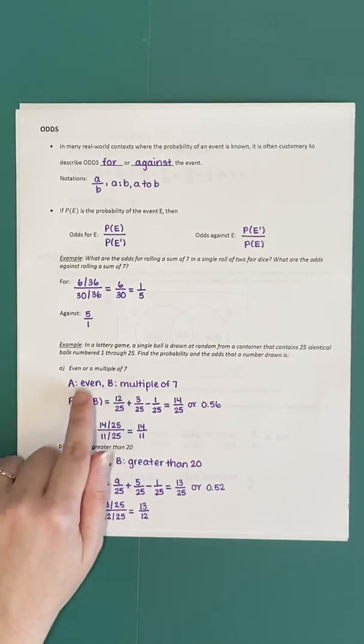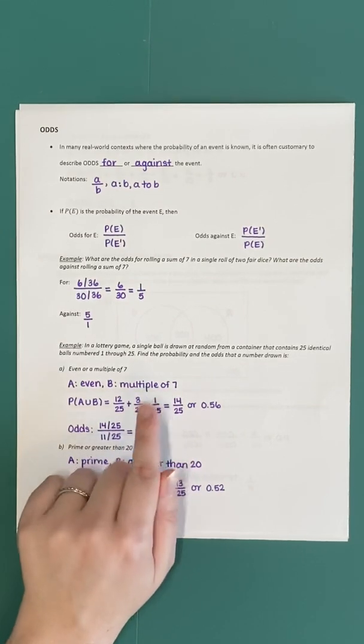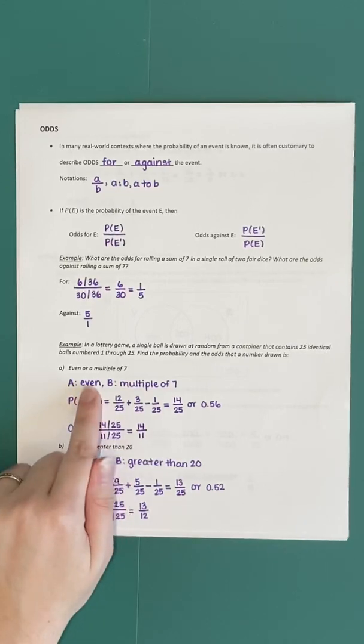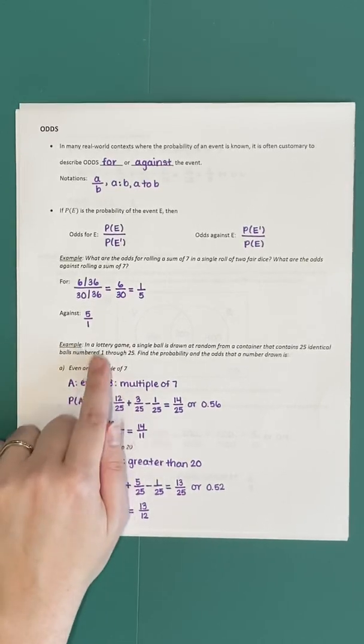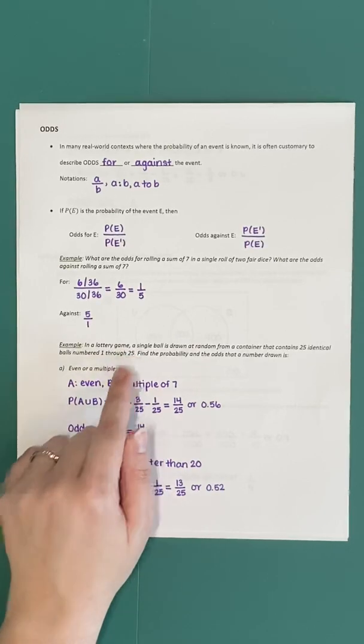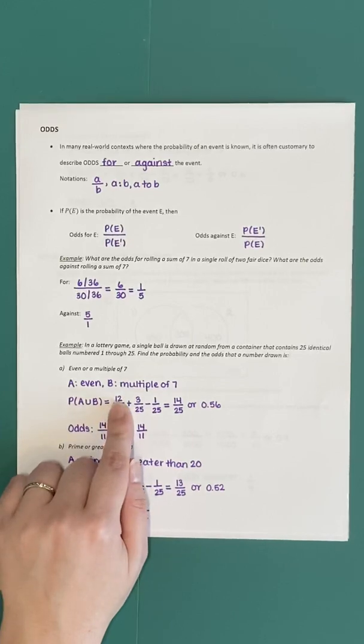Okay. So we know when we're taking the probability of a union, we're going to sum the individual probabilities, and then if there's any overlap between those 2 events, we're going to subtract the overlap. Okay, so the probability that we get something that is even. Well, we have numbers from 1 to 25. The even numbers are going to be 2, 4, 6, all the way up to 24. Count it, that's going to be 12 of them.